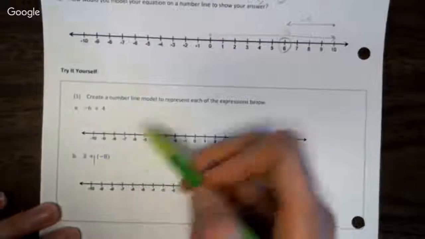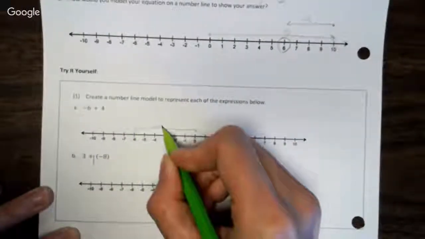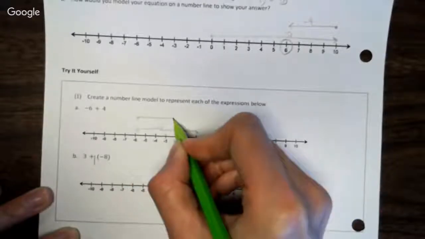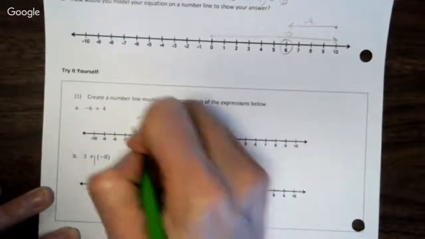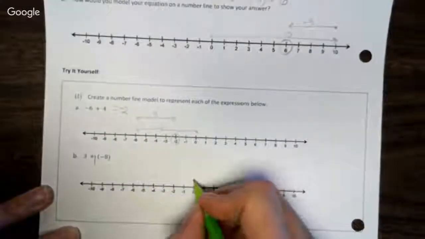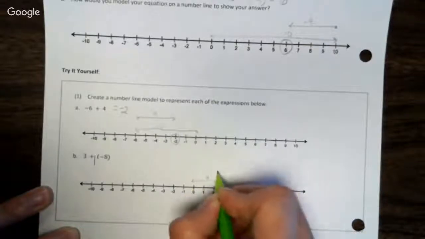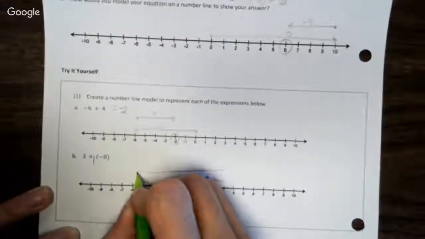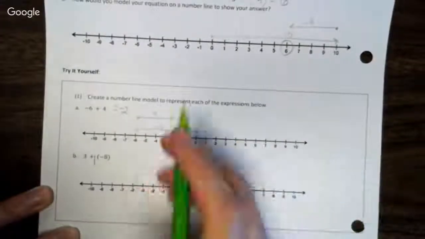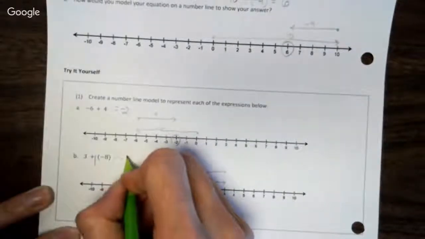All right, so number 1, we are on a number line, so we're counting down 6. From there, we're going up 4. We end at -2. 3 plus -8, so we're counting up 3. From there, we're counting down 8. Oops, I went 9 instead of 8. We end at -5.